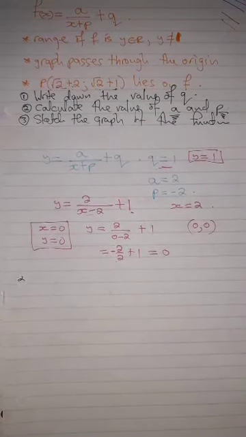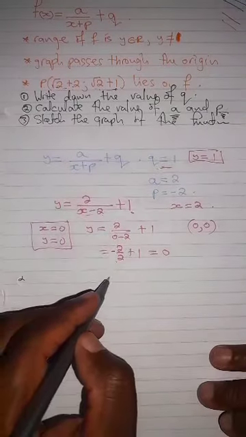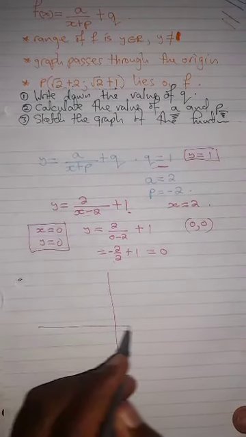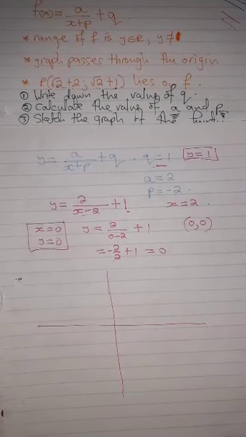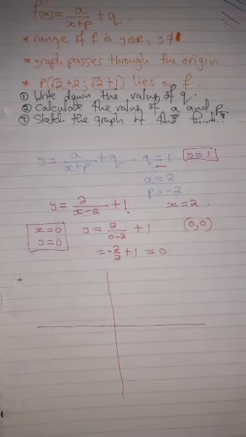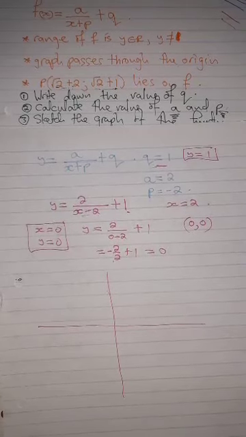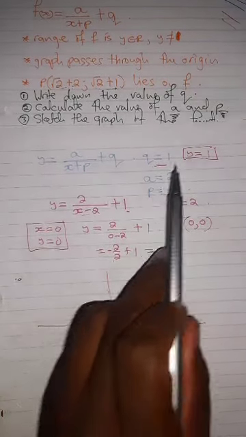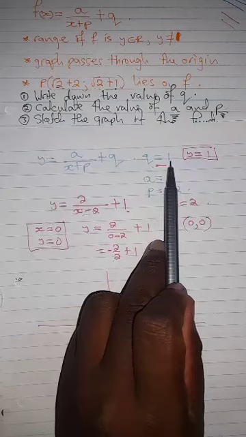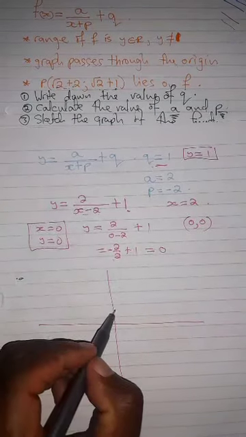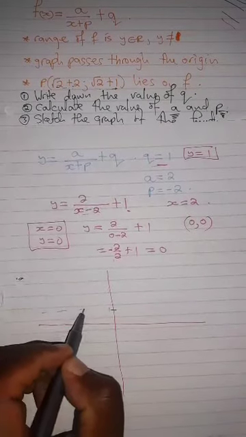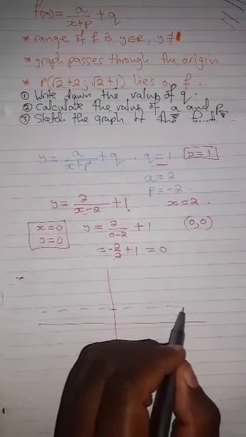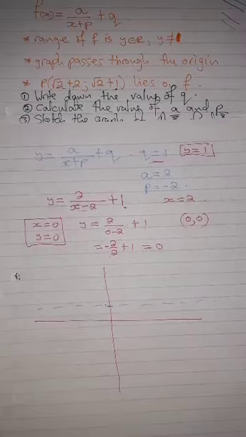Now, drawing the sketch, please use a ruler. Yeah, please use a ruler. My q is equal to 1, so y is equal to 1. My 1 is here, right? So this is my horizontal asymptote.